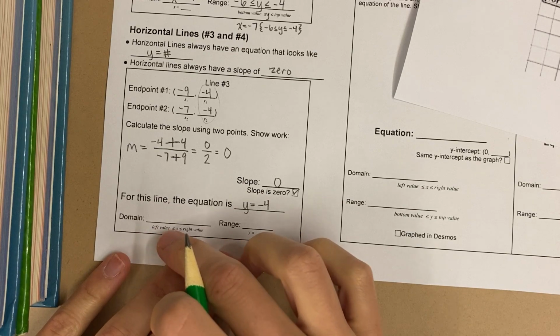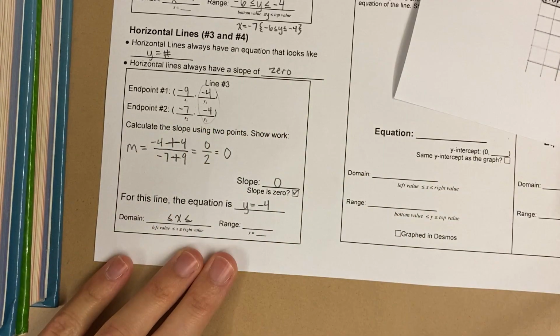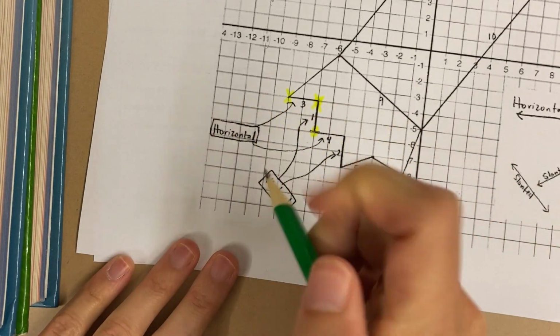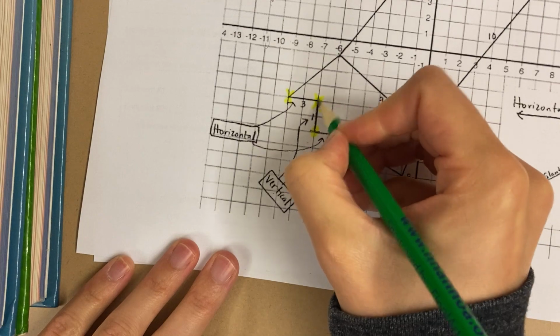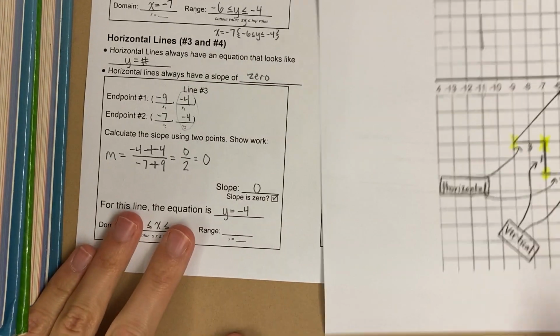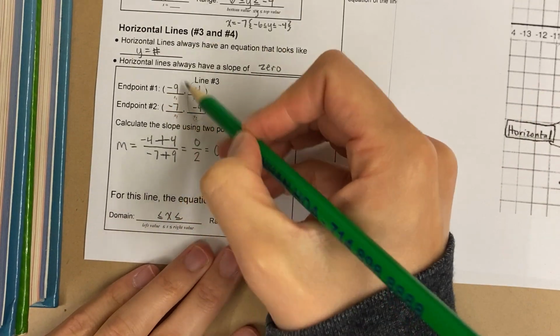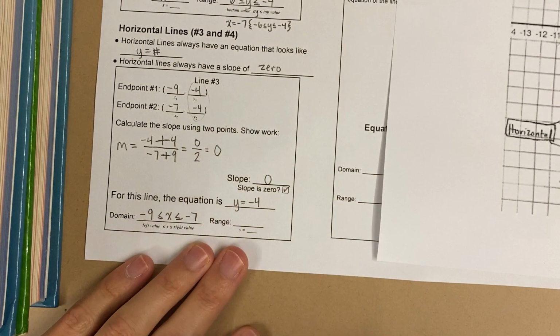And my domain, now remember I want to cut the line, so I'm going to cut it from left to right, right? So like, here's my line. Now the line y equals negative 4 is this long, long line that goes on forever, but I want to cut it here and here. So I'm going to cut it at negative 9 and negative 7. I can see that on the graph. I can also see it right here, but I'm going to cut it at negative 9 on the left and negative 7 on the right.